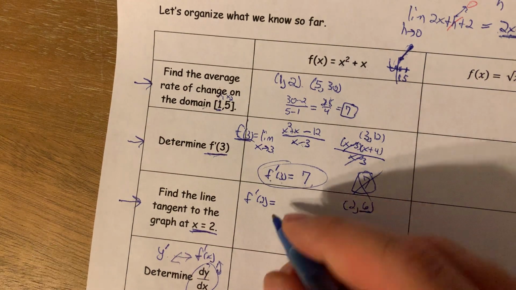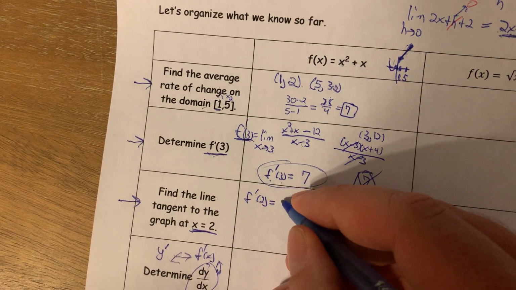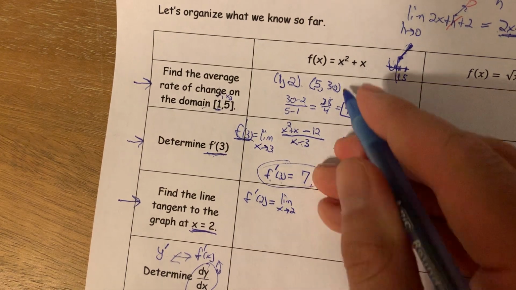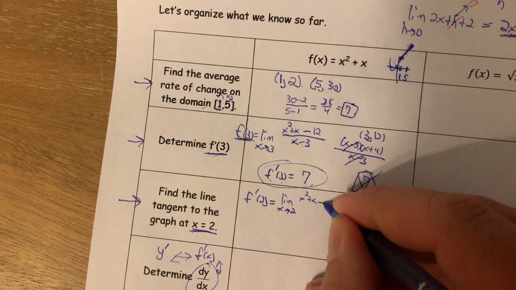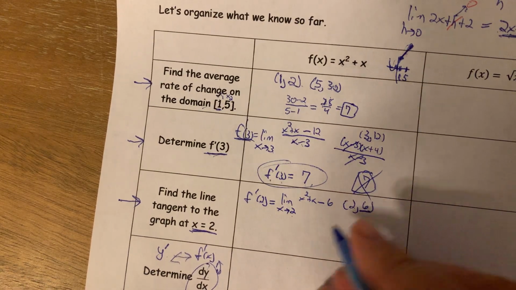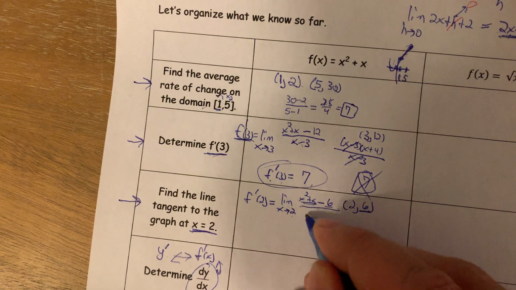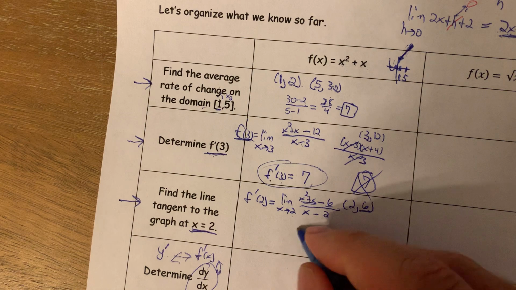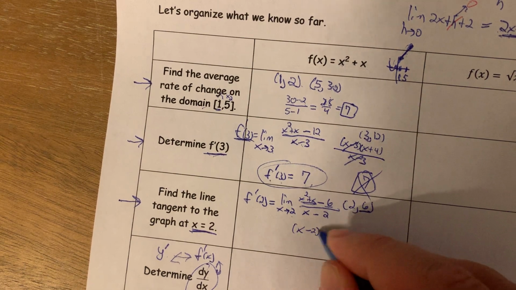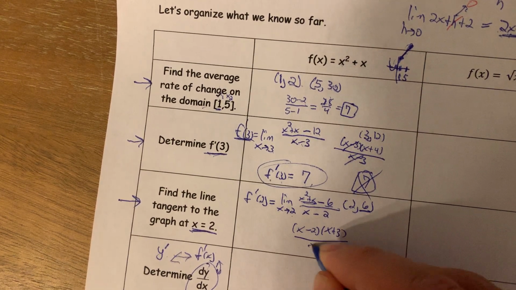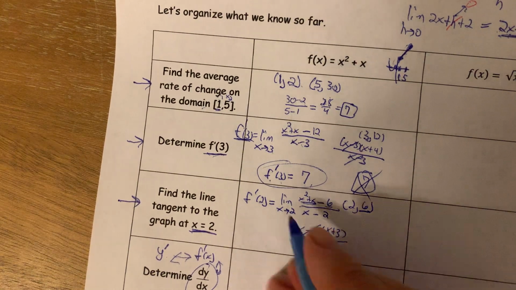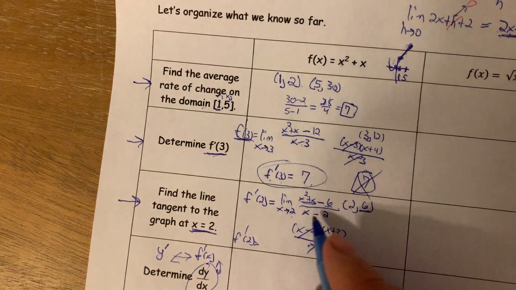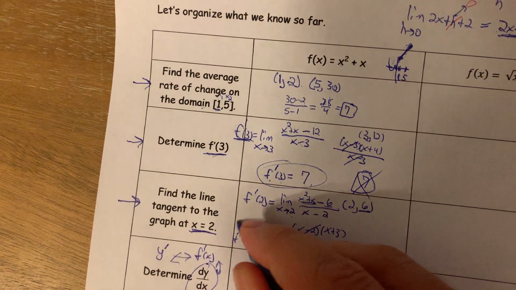And so the slope at 2 is going to be the limit as x goes towards 2 of f of x minus f of 2, which was 6. So y2 minus y1 over x2 minus x1. And again, this is going to be a factor and cancel guy. So x minus 2 times it's got to be x plus 3 over x minus 2. And we will do the limit as x goes towards 2. And so we get f prime of 2 equals 2 plus 3 is 5.